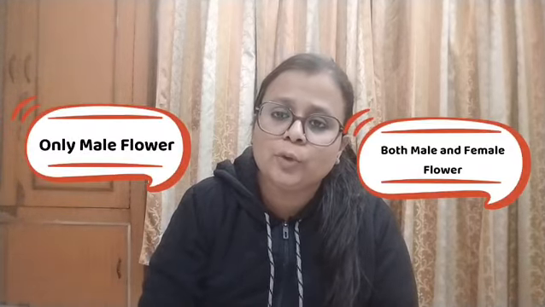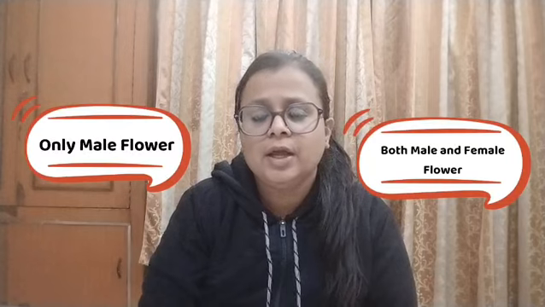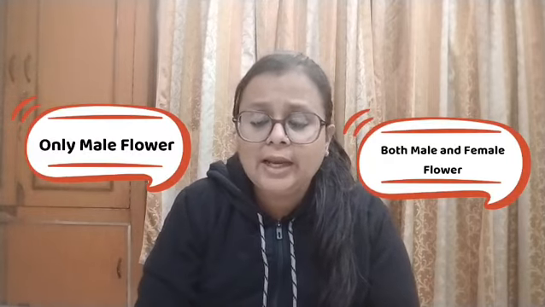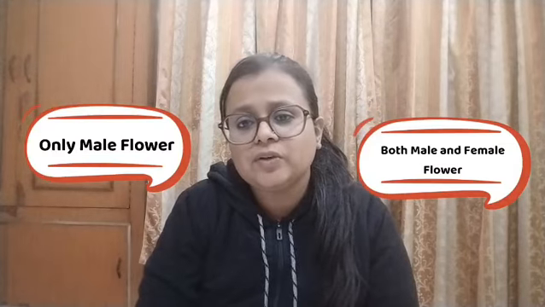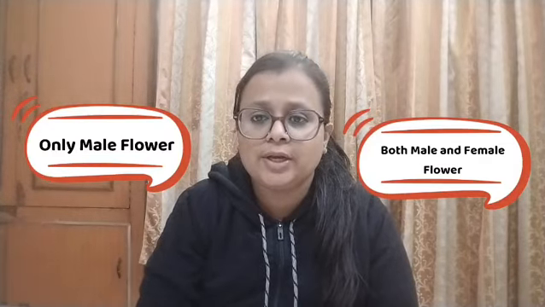Everyone, I am having two groups of flowers. In one group of flowers, I am having only male flowers, but in the other group of flowers, I am having both male and female flowers. Can you tell me in which case there will be self-pollination and in which case there will be cross-pollination?